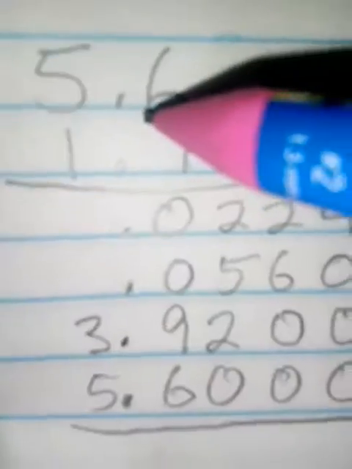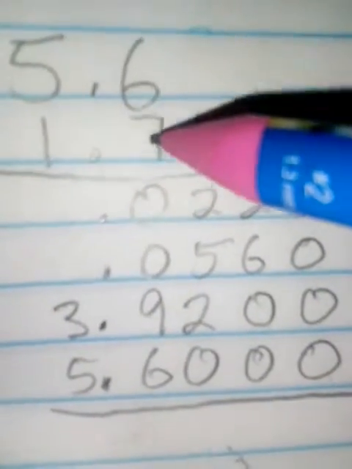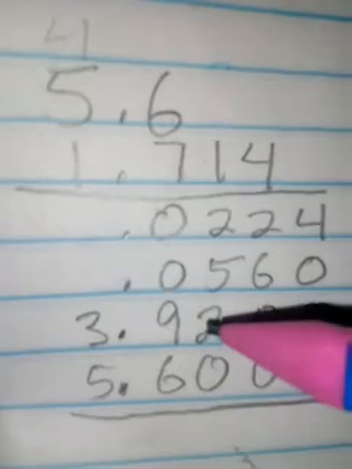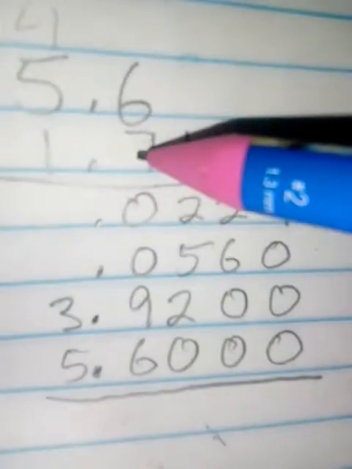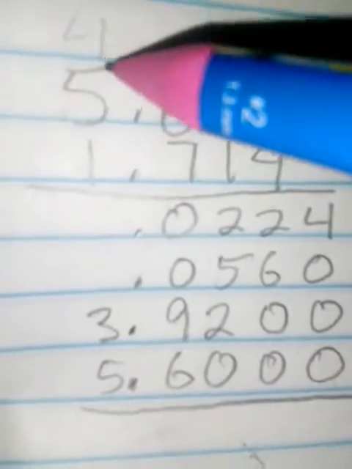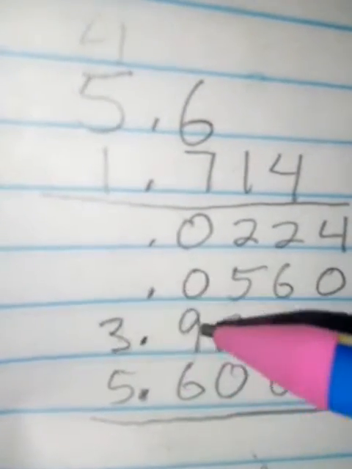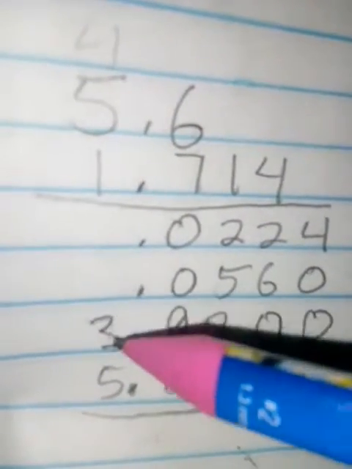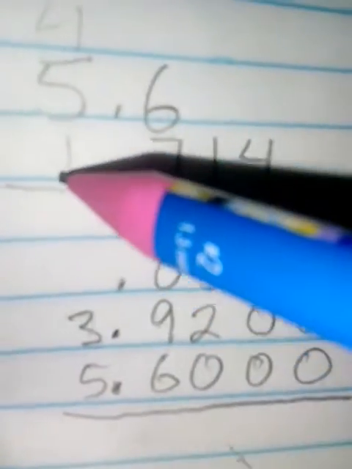How do we do that? Well, we do it the same way we've been doing the rest of it. 7 times 6 is 42. You carry the 4. You put the 2 down here. You multiply 7 times 5. That's 35. You add the 4. 39. So we got, with your placeholder, 3.92. The next one is easy. 1 times 5.6. 5.6.